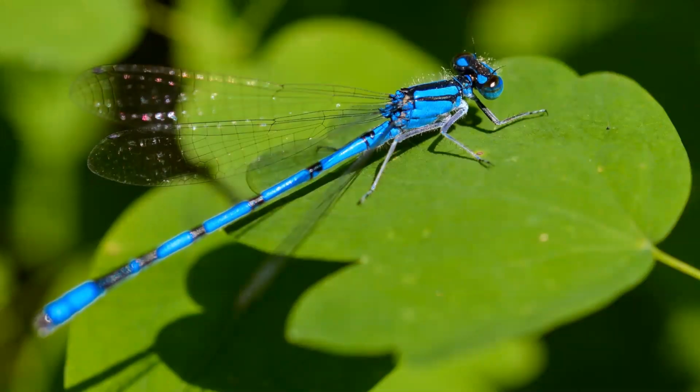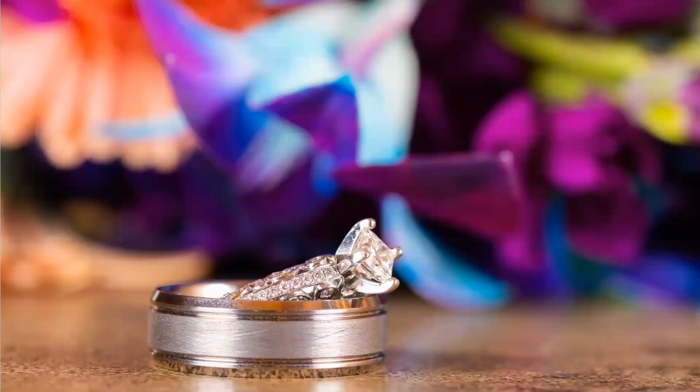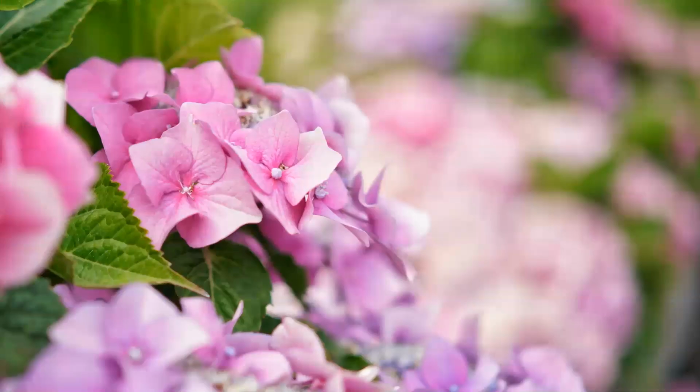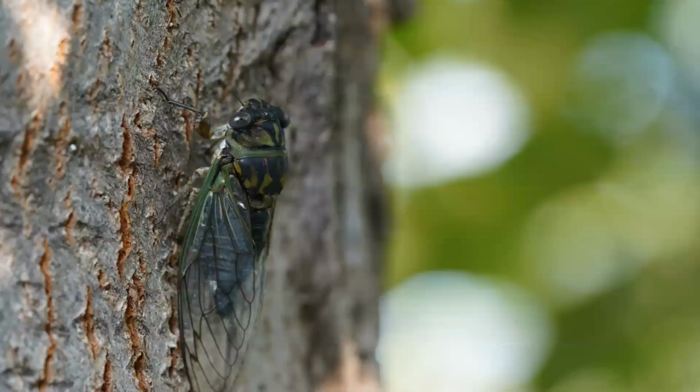Now, not everything that's defined as exactly macro is macro, right? A lot of times we call this macro, or we may call something like this macro. Even stuff like this we might call macro, where yes, it's technically just close-up photography, but we're going to talk about it all in general as just close-up photography, not true macro.